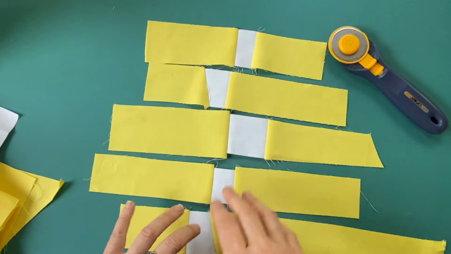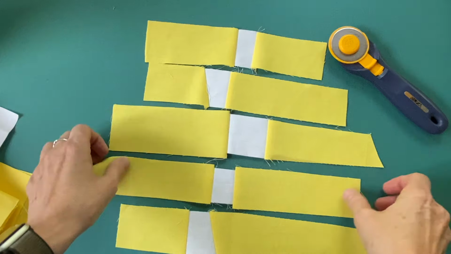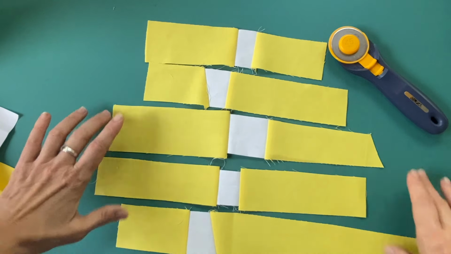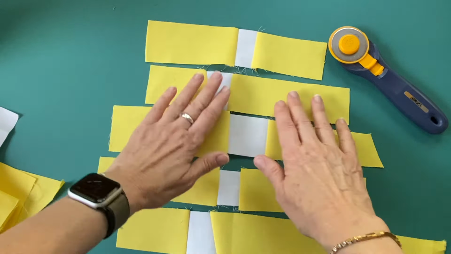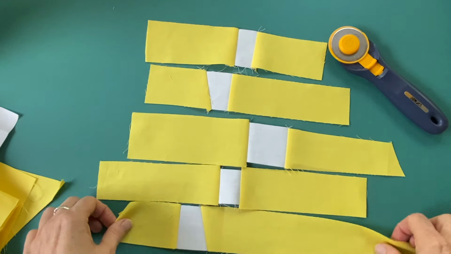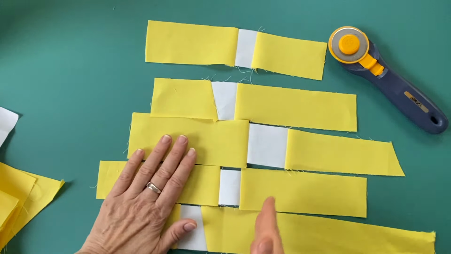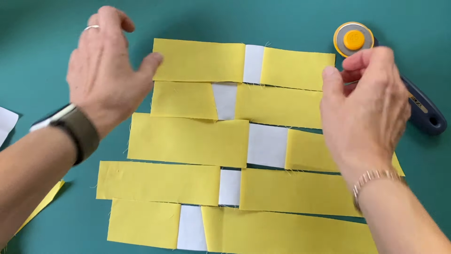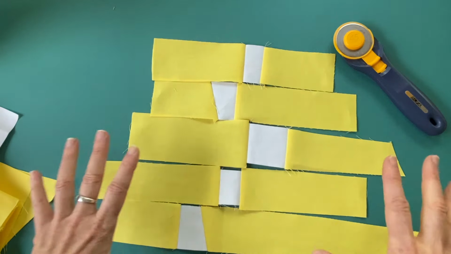All right, so I have some different angles going on, some different sizes. I have plenty of length on most of these, don't know what happened there, because I want to be able to shift these around and still have enough to do curves or whatever I want to do with these.